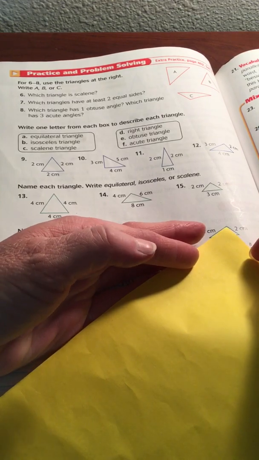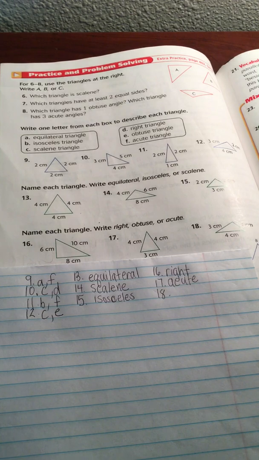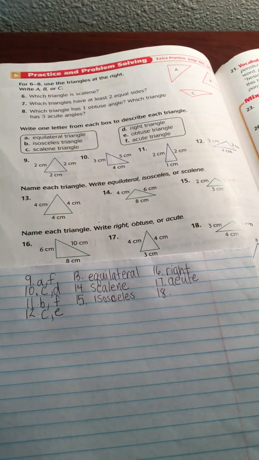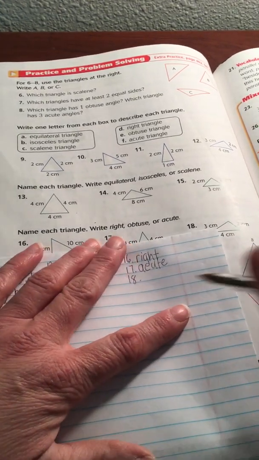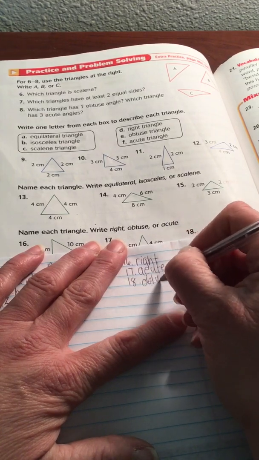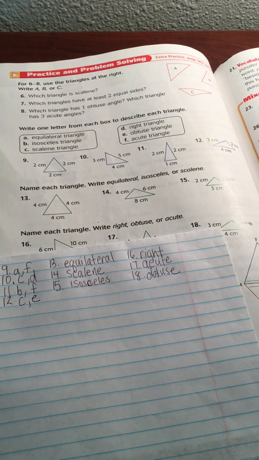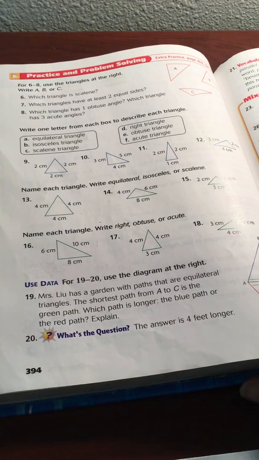Okay, now he is bigger than a right angle. That's bigger than a right angle. Now think about what we said. If it is bigger than a right angle, what do we call that? If you said obtuse, you are correct. Okay. Now, I'm going to go down here to numbers 19 and 20.